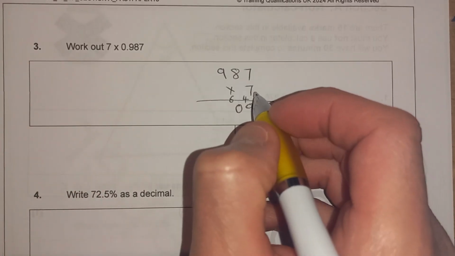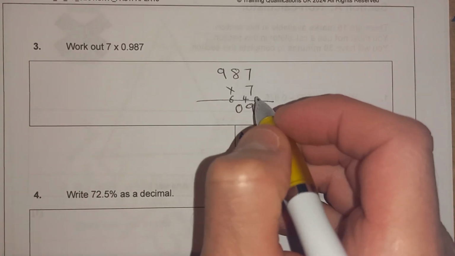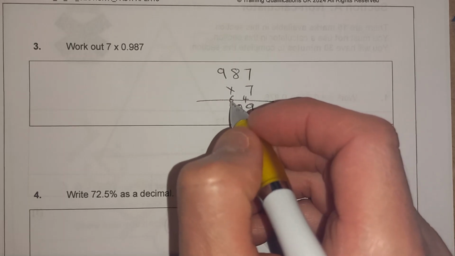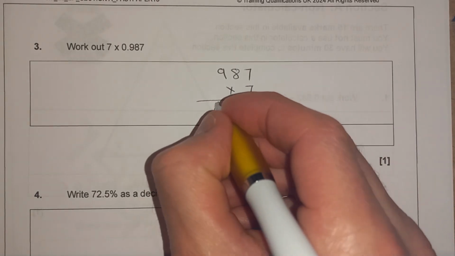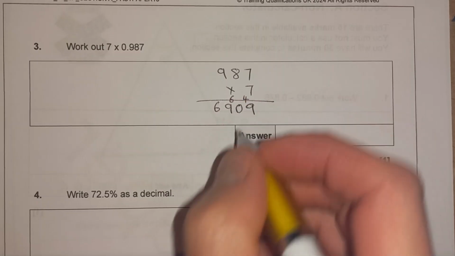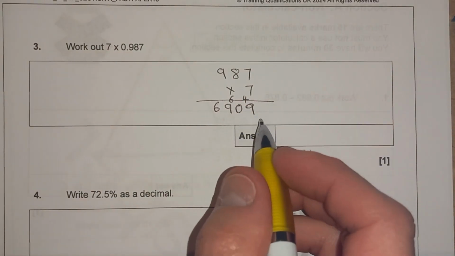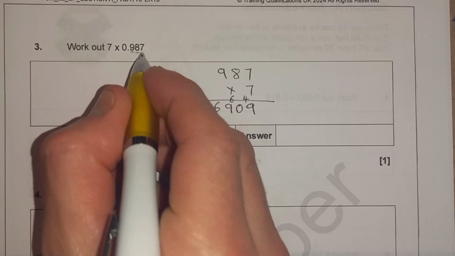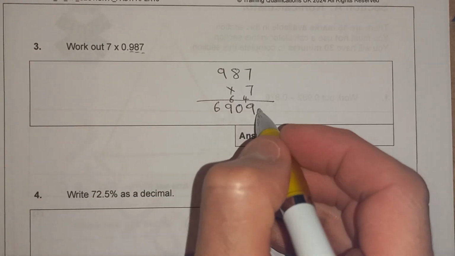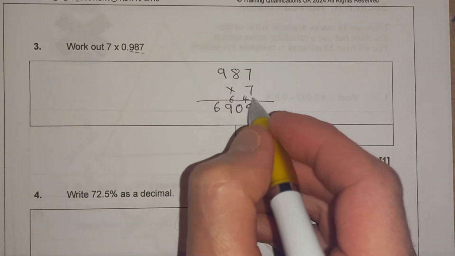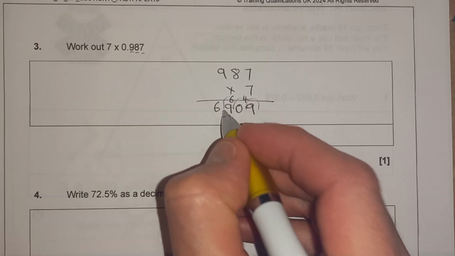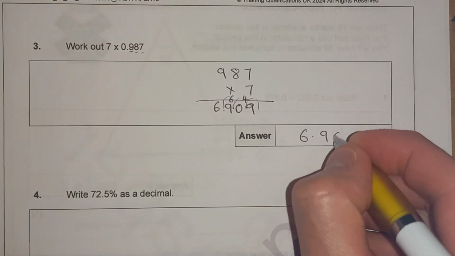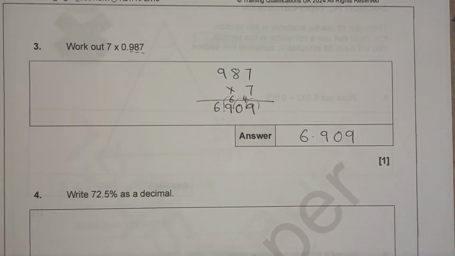Now we want 9 sevens. Well, 8 sevens were 56. 9 sevens are 63. Add on the 6. Gives us 69. So we've got 6909. Now we need to put the decimal point in. And we had 1, 2, 3 decimal places. So we need to put the decimal point in 1, 2, 3 times there. So we end up with 6.909.